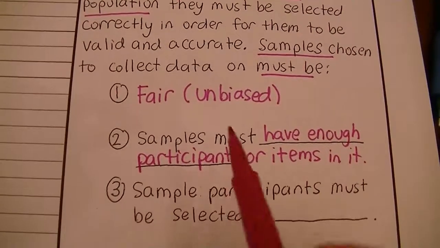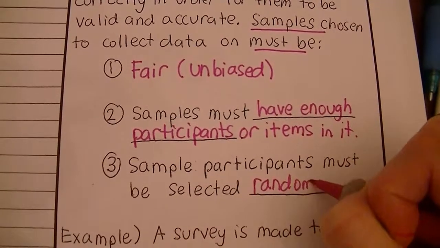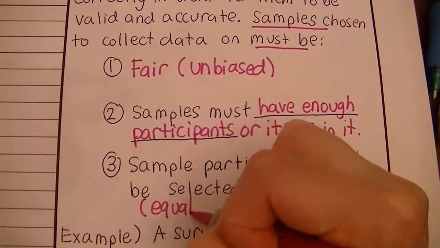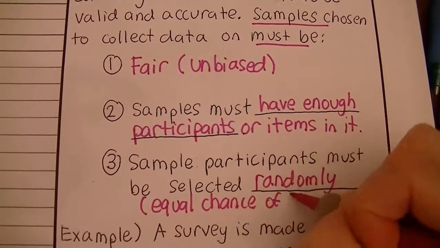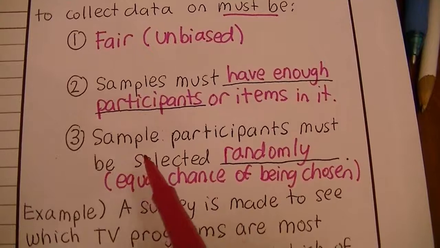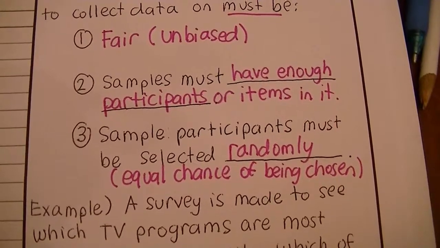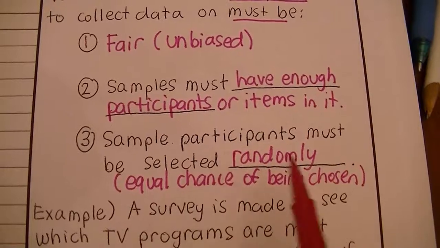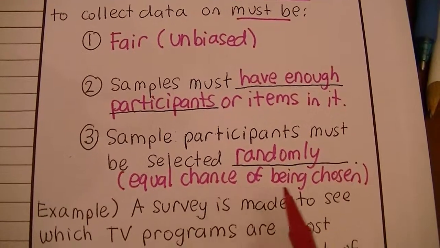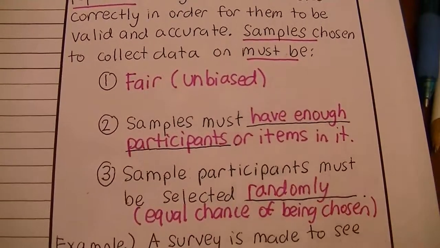Anyway, the third criteria for a good sample is the sample participants must be selected randomly. Okay? You have to have an equal chance of being selected for it to be random. So, since it says sample participants must be selected randomly, here's an example of something that would not be random. If for your sample you just surveyed just your friends. See how that's not random? It's not representative of the population. You want everyone in your sample to have an equal chance of being chosen. Okay, and they can't just all be your friends, because that wouldn't fit the 3 criteria of a good sample.